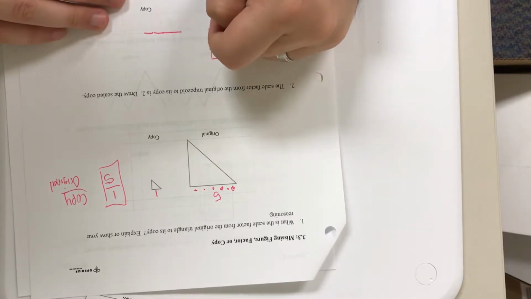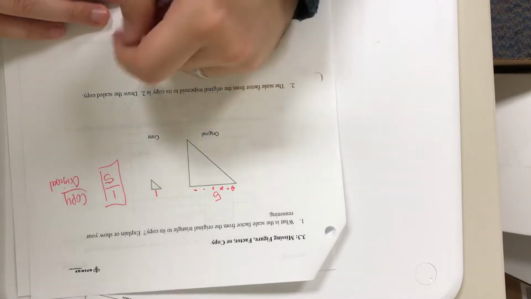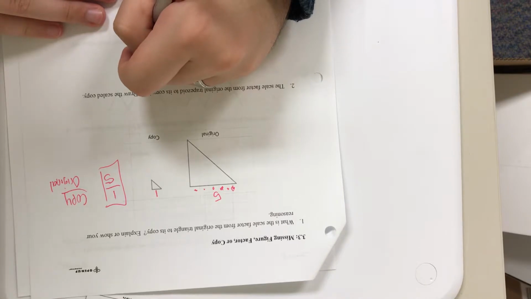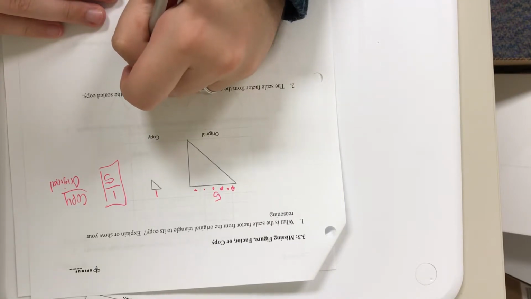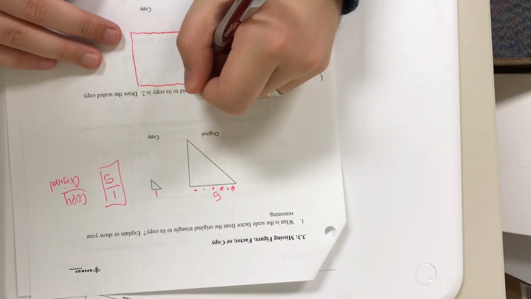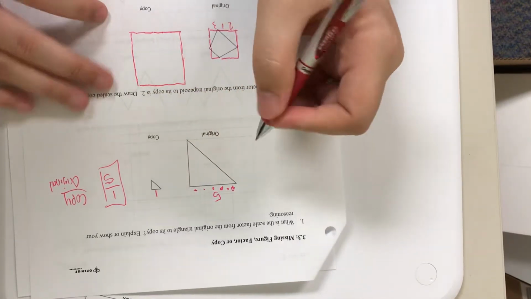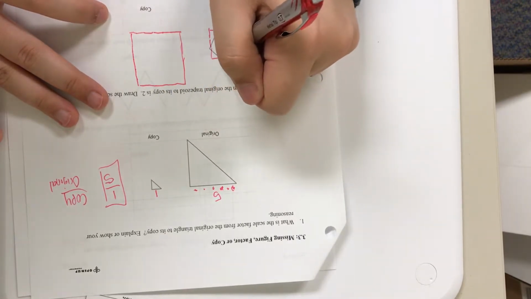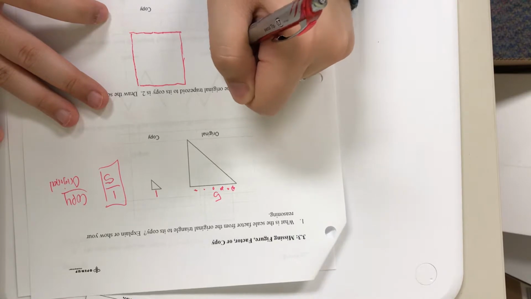So that's 1, 2, I think that's 3 by 3. So 6 by 1, 2, 3, 4, 5, 6. That's really rough. Okay, and then we're going to basically, this is 1.